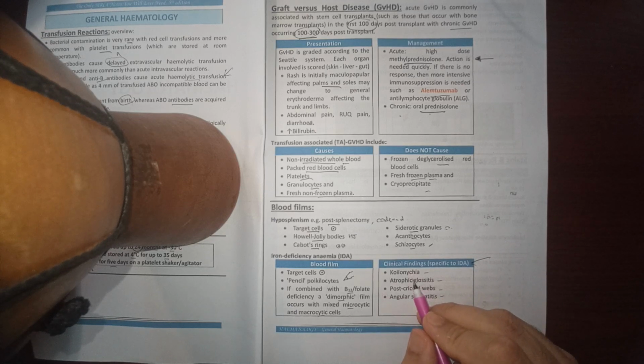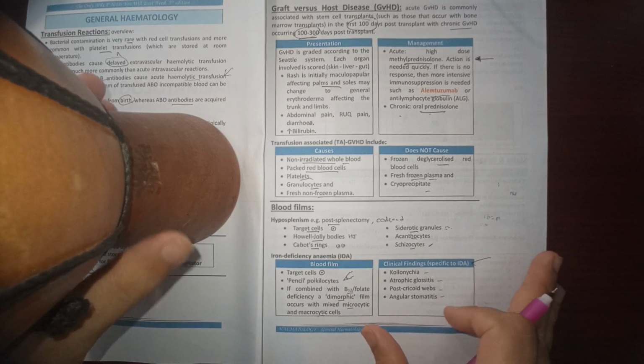Clinical findings of IDA: koilonychia, atrophic glossitis, post-cricoid webs, angular stomatitis.